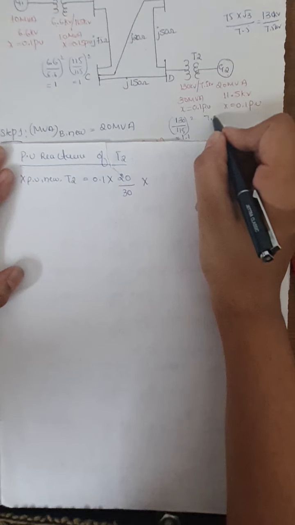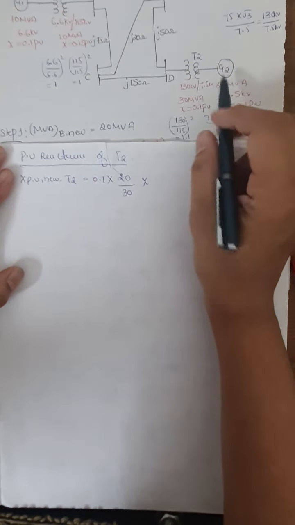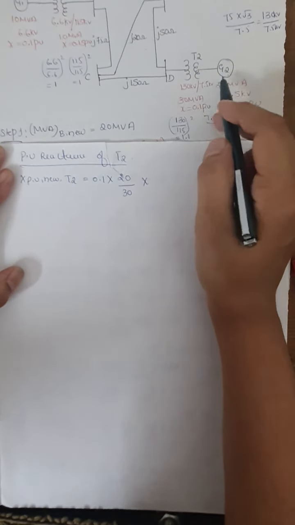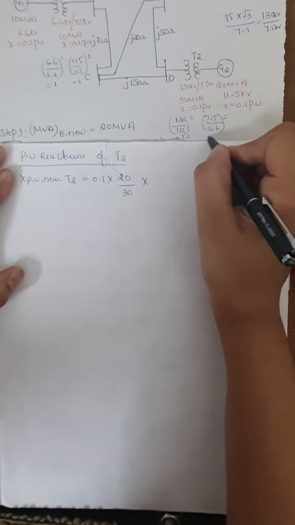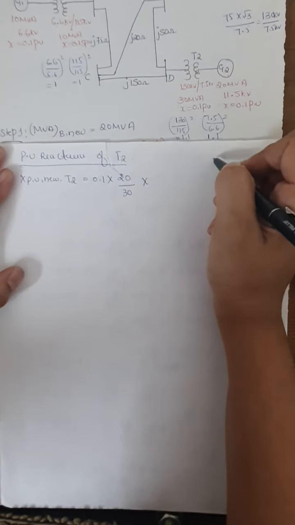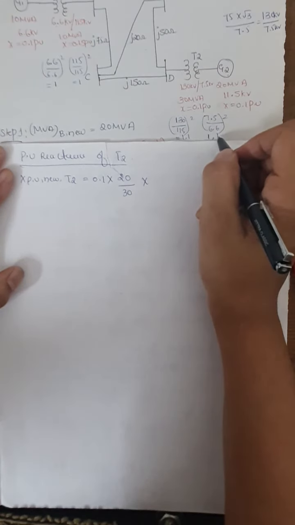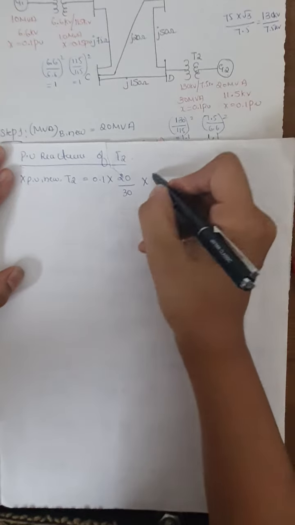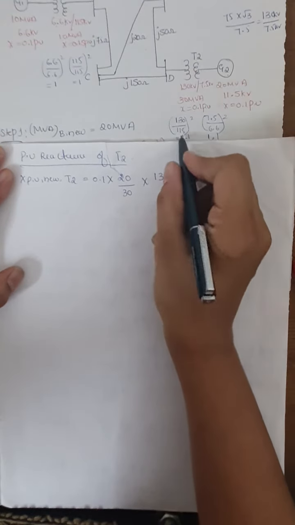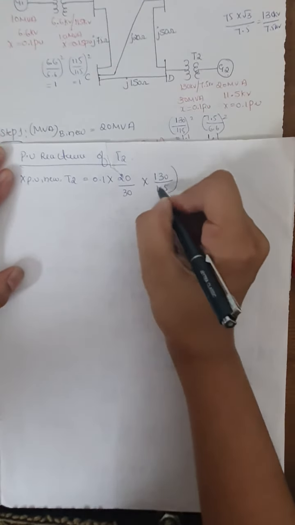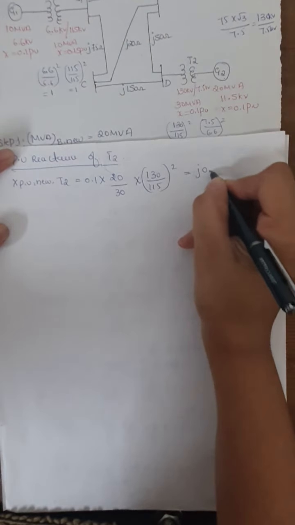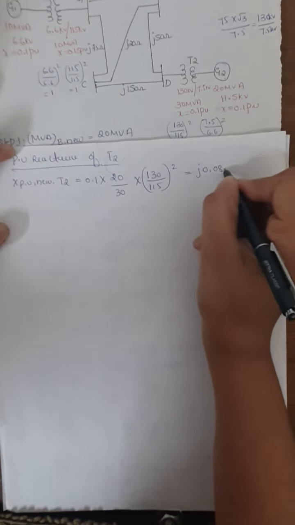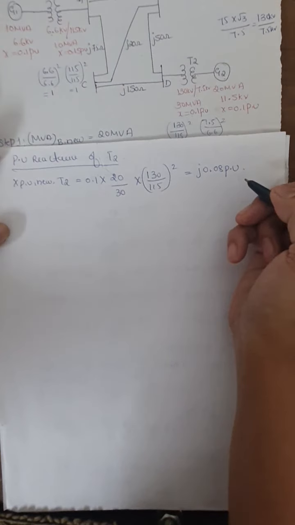and similarly we'll cross check for the secondary side. 7.5 is the kilovolt base old value, and this has been connected to the generator. The new value of the generator is 6.6 kilovolt. Even substituting for the secondary side also you'll get the answer as 1.1. So on either side, if you consider, you are getting the same answer. So any one side you can consider. I am considering the primary side, 130 over 115 whole square. So I'll get the answer for the transformer T2 as J 0.08 per unit. So this completes step 4.